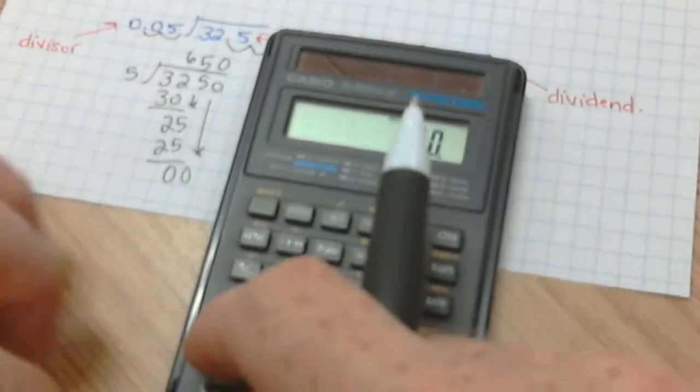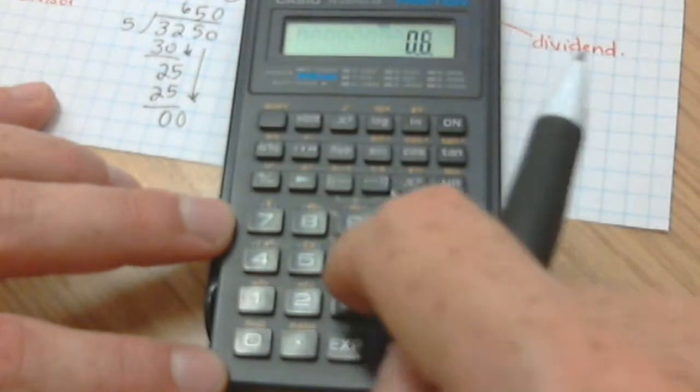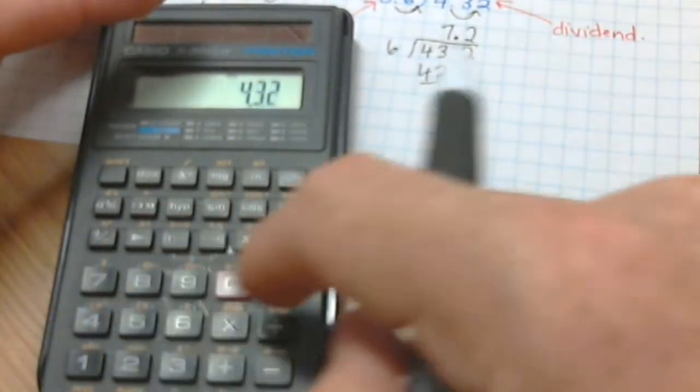We can say 4.32 divided by 0.6 equals 7.2, which matches what we figured out here.